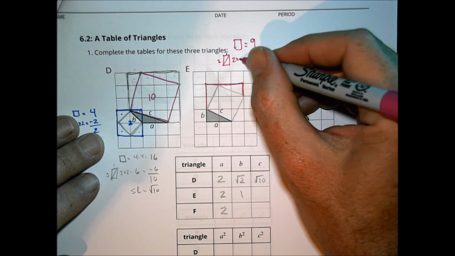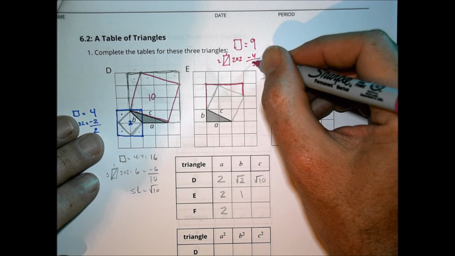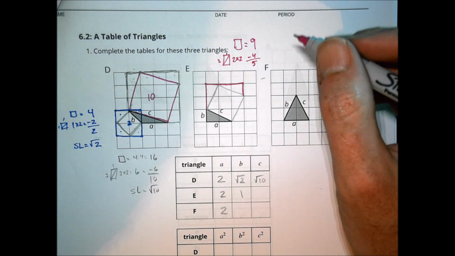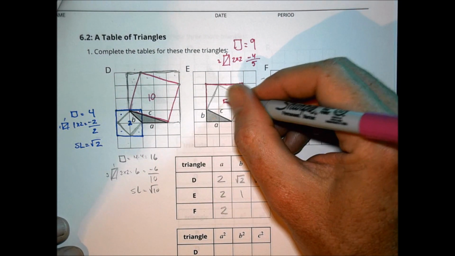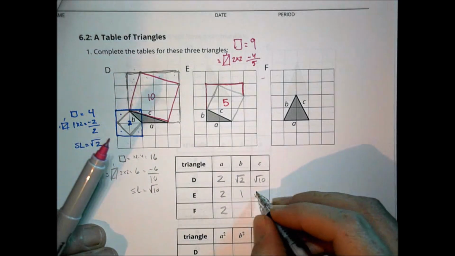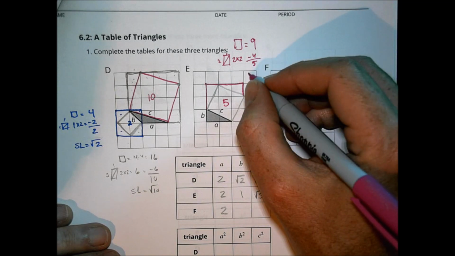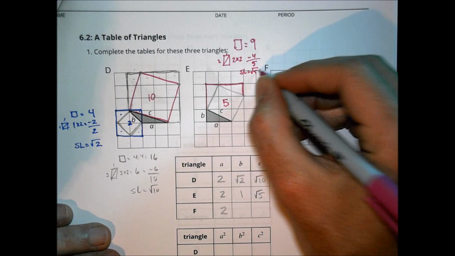And there's 2 of them, so it's going to be minus 4, so I'm left with 5. So the area of my triangle or square here is 5, meaning the side length is square root of 5. All right, square root of 5 for my side length.